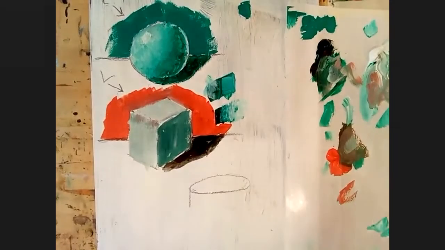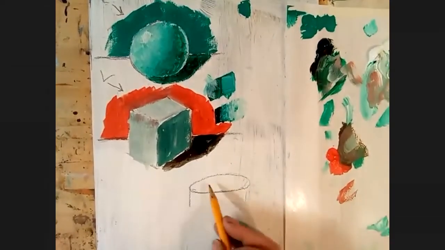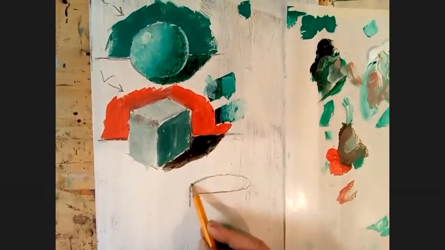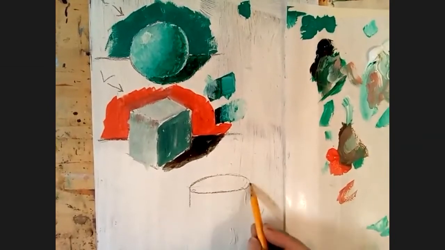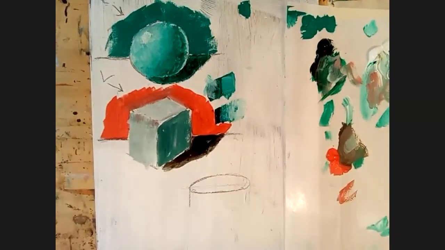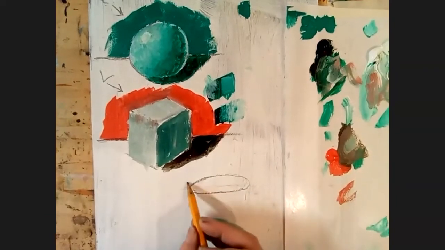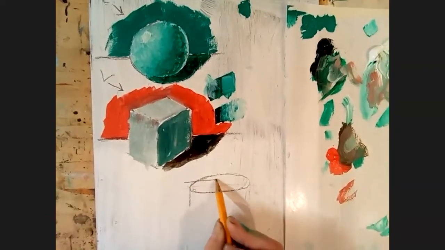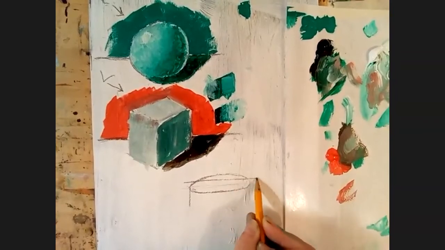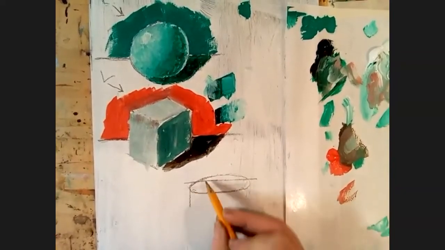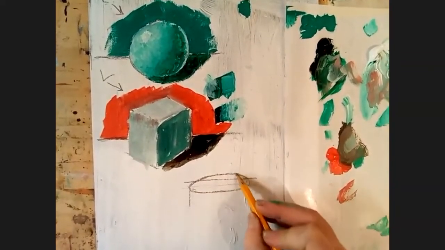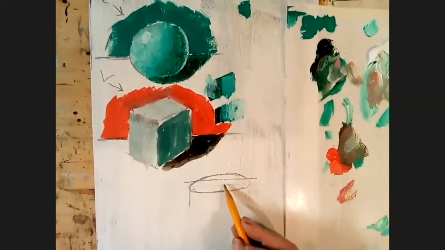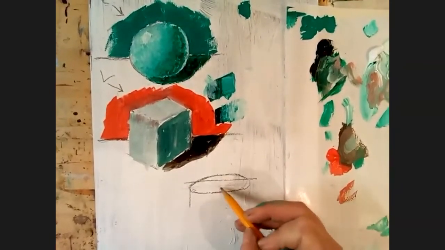But the thing to remember about the cylinder is that the halfway point is not here in the middle. If you put your halfway point here, the cylinder doesn't look right. The halfway point is about here, meaning that if we were to look at the top of this cylinder, these two sides would be equal.